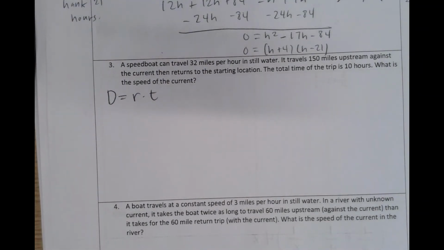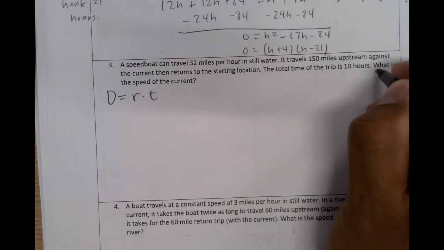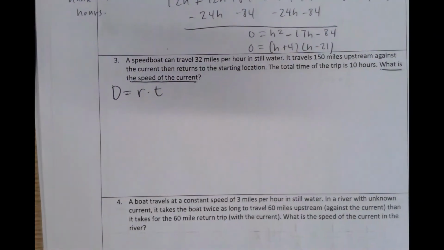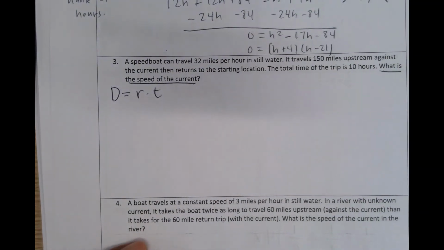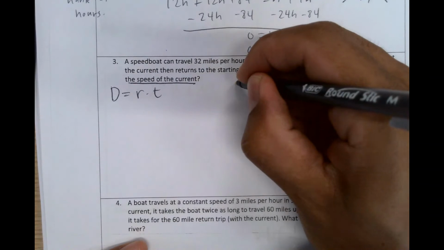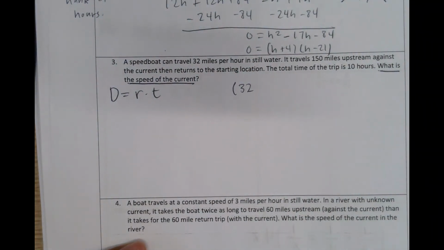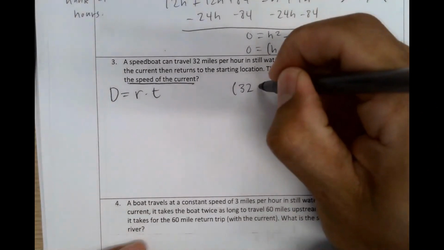So let's first try to see what key information do we have. It's asking for what is the speed of the current? So the question we're trying to answer is that we know that our speed is either equal to 32, and if the current is pushing you, it would be plus c, right?